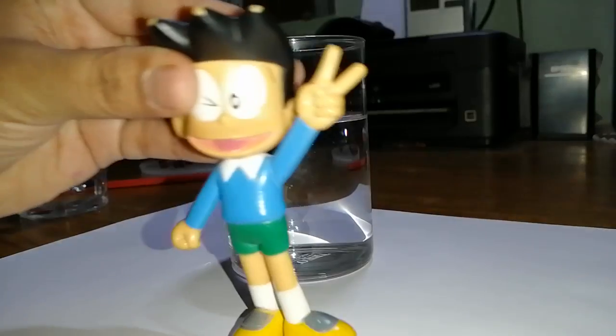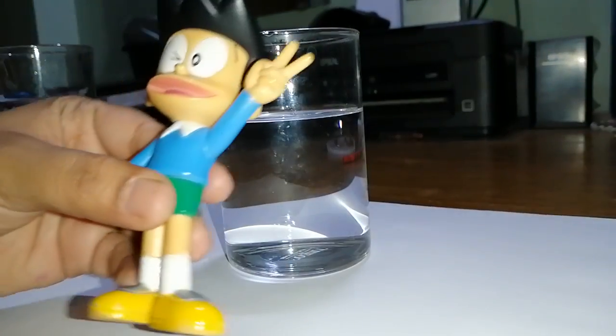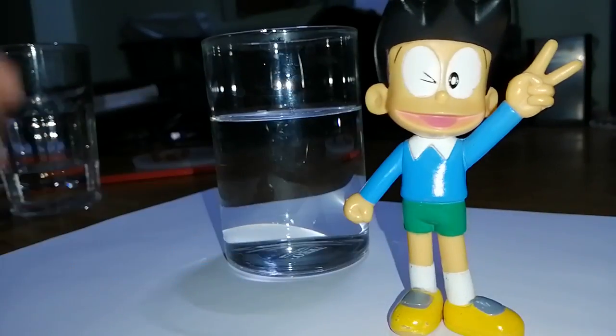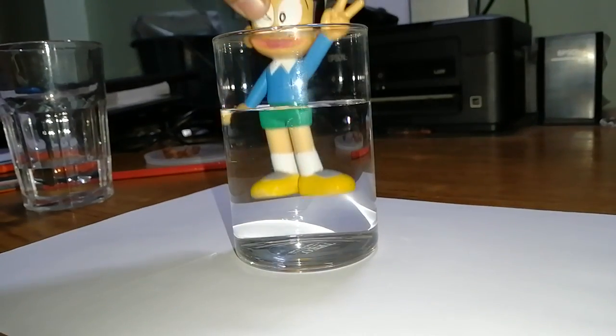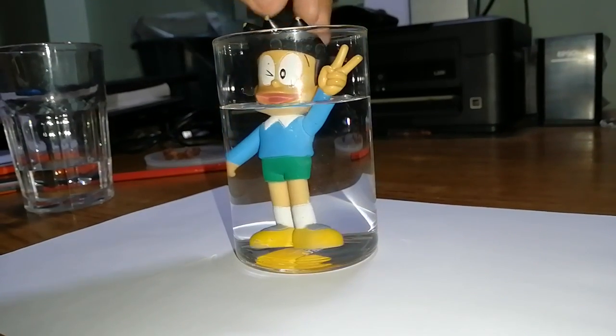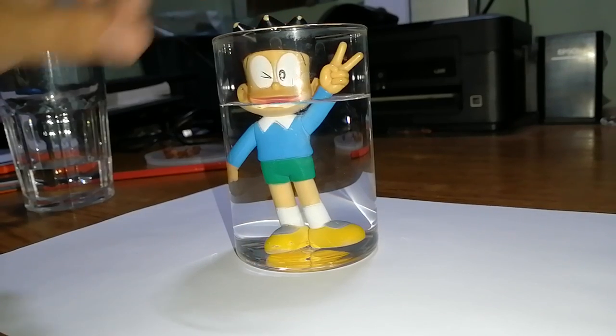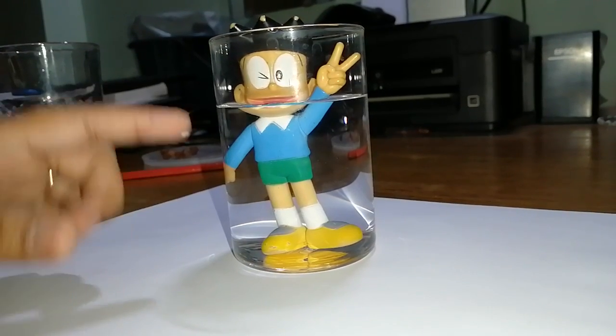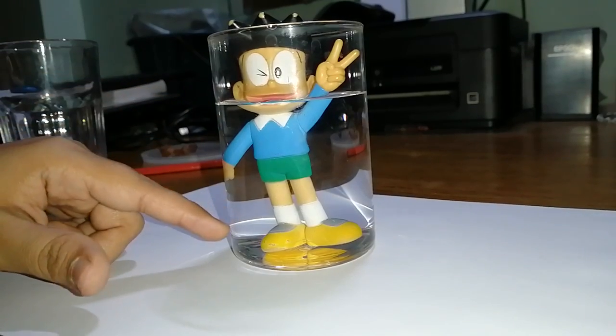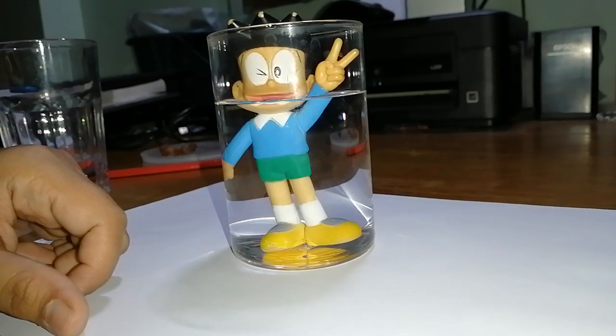Here you can see a toy, right? Now, if I place this toy in the water, the height of the toy appears shorter. Moreover, the part of the body which is under the water seems to be enlarged.